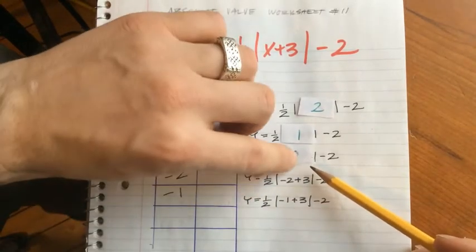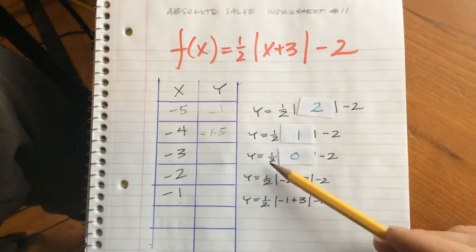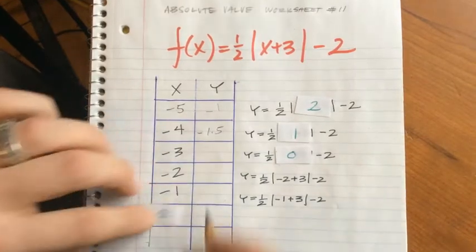-3 plus 3 is 0. Absolute value of 0 is 0. Half of 0, still 0. Minus 2.